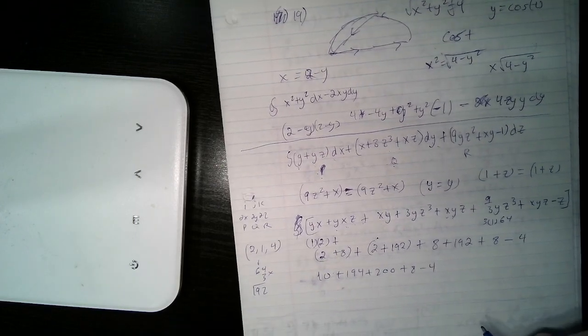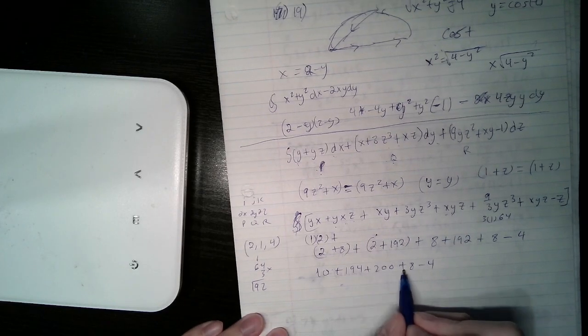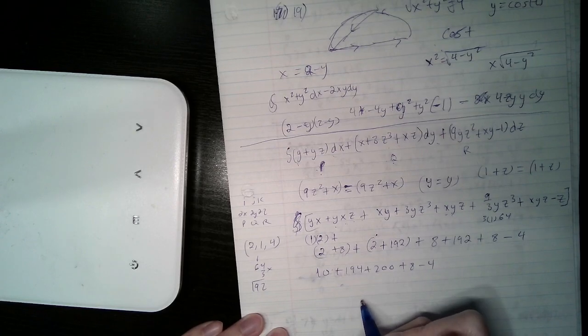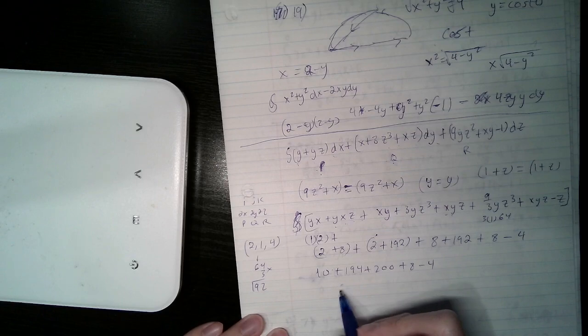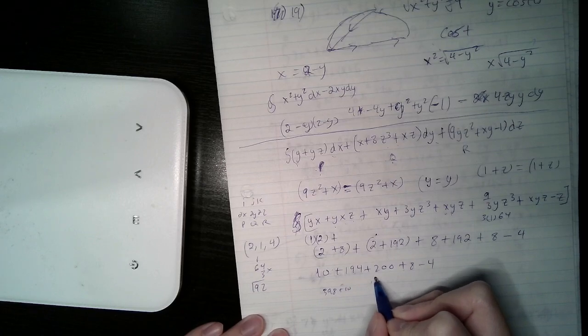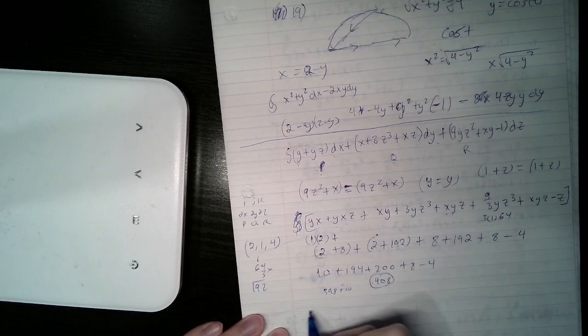You take all that, and what you get is 402 minus 4 is 398, and then plus 10 is, wow, I'm so stupid. I can't figure it out. 408. Now you have to subtract it by the exact same thing.